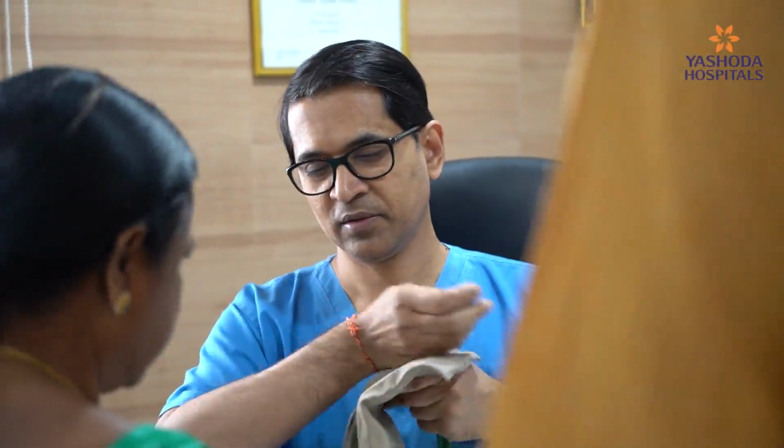At the other extreme, there is a condition related to the aging process. Because of aging, a lot of calcium gets deposited in the valve and the valve leaflets fuse and don't open properly. This is seen in very elderly people. Most patients who develop age-related aortic stenosis are above 65 or 70 years of age.